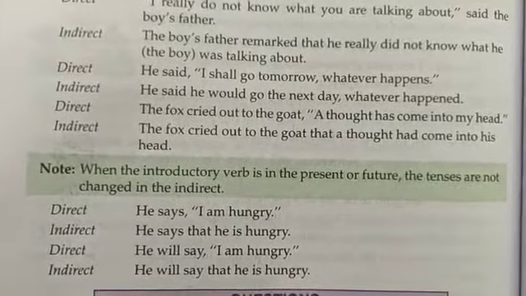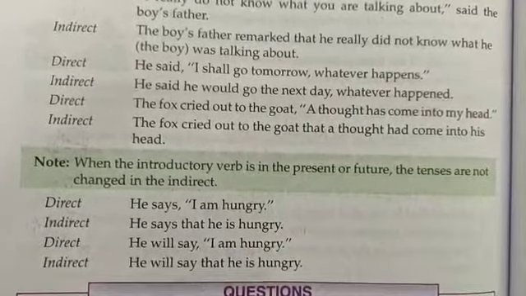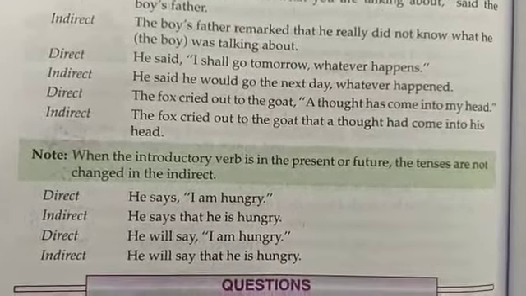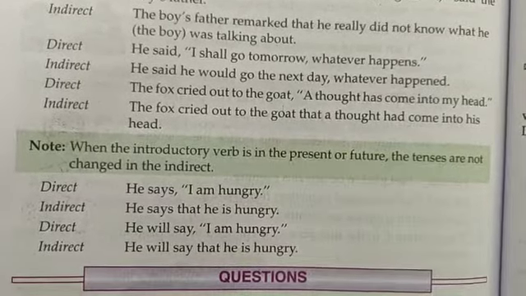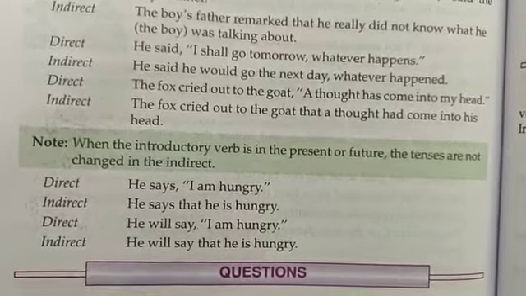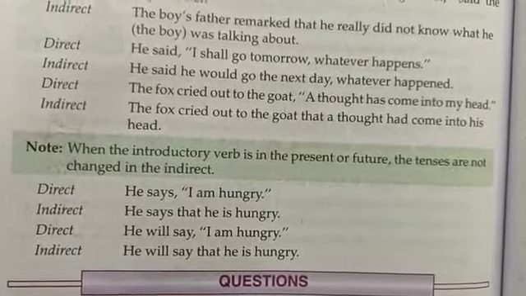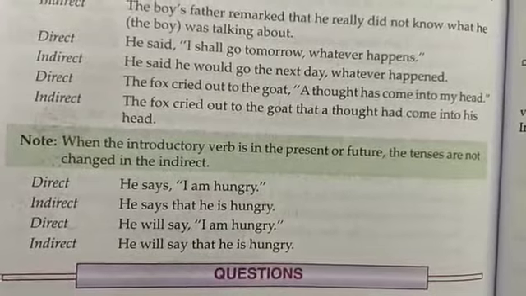Now when the introductory verb is in the present or future, the tenses are not changed in the indirect, right? He says, I am hungry. Introductory verb is says. See? So he says that he is hungry.